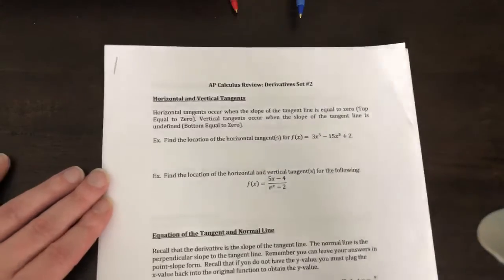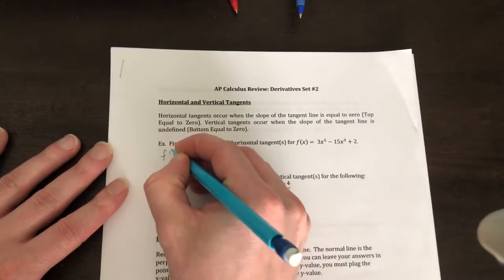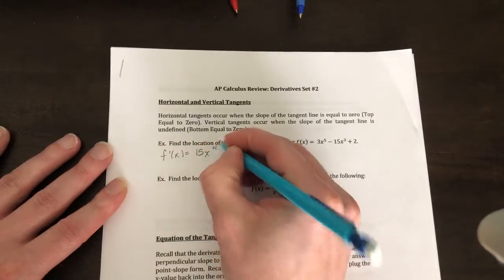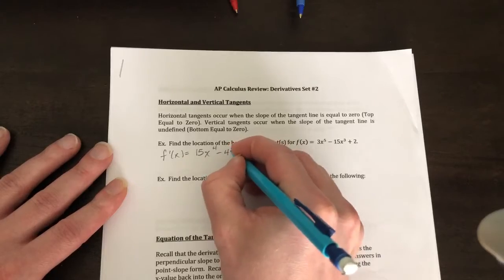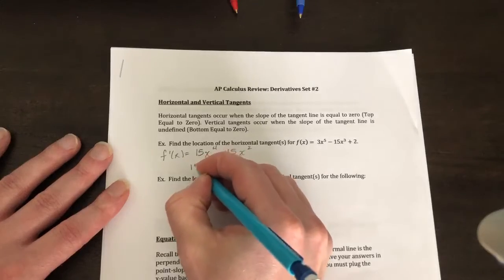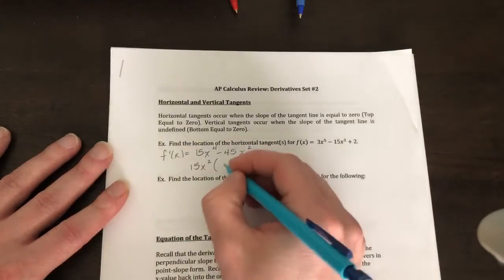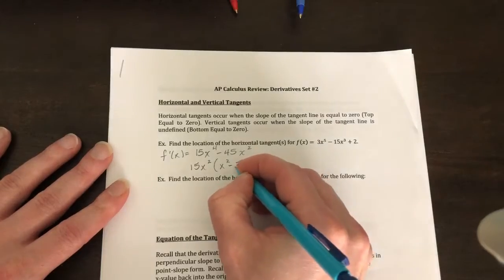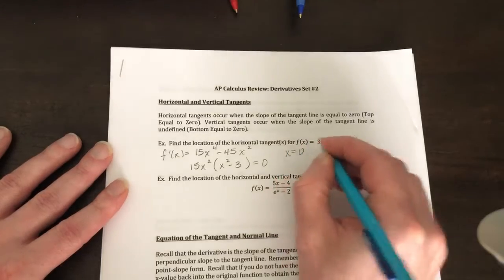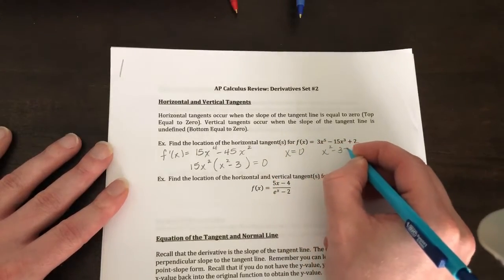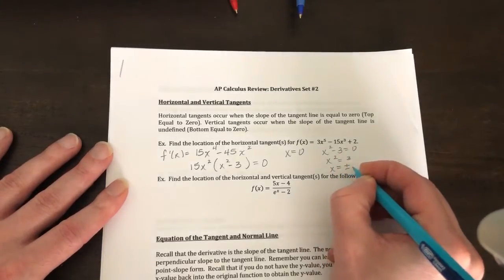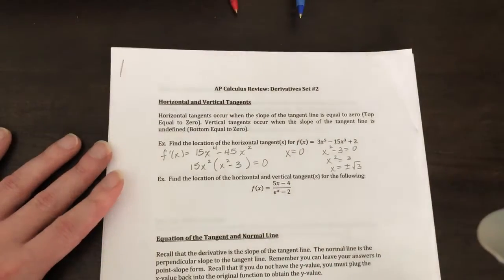So on the first example problem, I'm going to take the derivative. So I get f prime of x is equal to 15x to the fourth minus 45x squared. They have a 15x squared in common, so I'm going to factor that out. So we should get x squared minus 3. I'm going to set each of those equal to 0. So I get x is equal to 0. And when I set x squared minus 3 equal to 0, I get x squared is equal to 3, so x is equal to plus or minus the square root of 3.